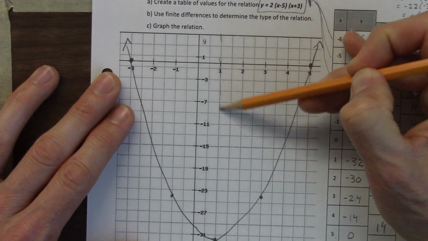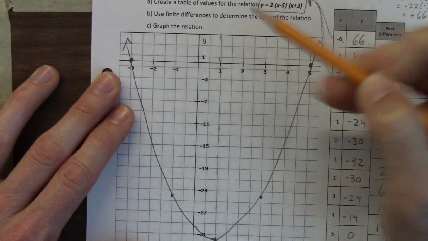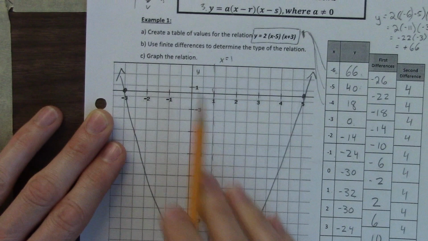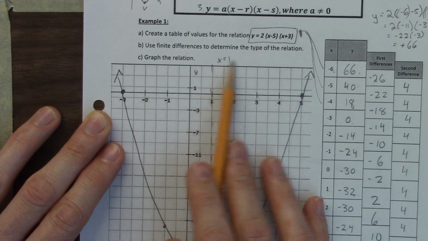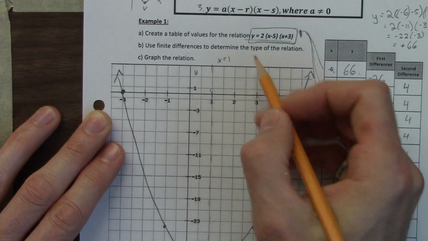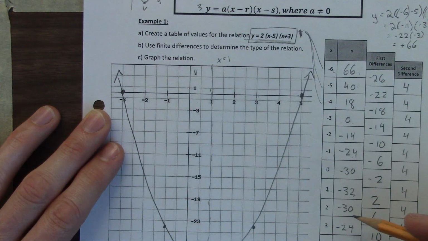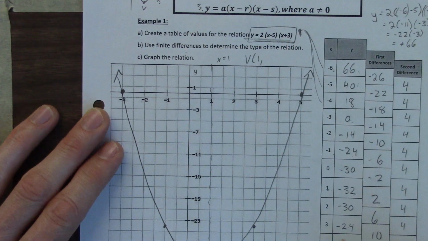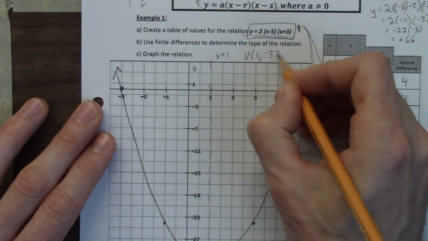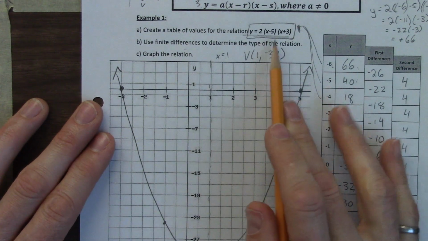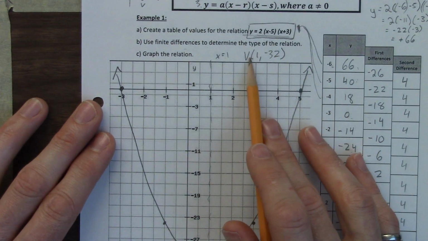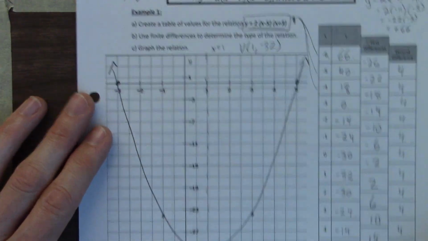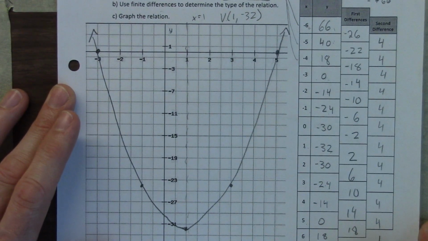So right away, I could get my x value of the vertex. That's my axis of symmetry, x equals 1. I would sub that in to this formula, and I would get my y value for the vertex. And I would find my vertex to be 1, -32. And so within one simple substitution, I would have the vertex, I would have my zeros, and I'd have my graph. That's the power of standard form.